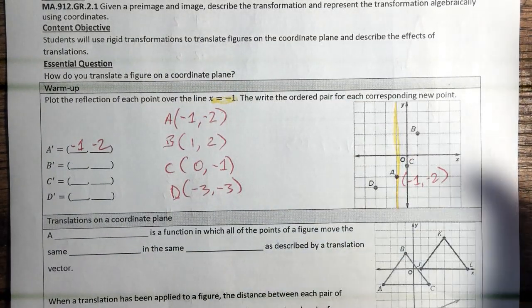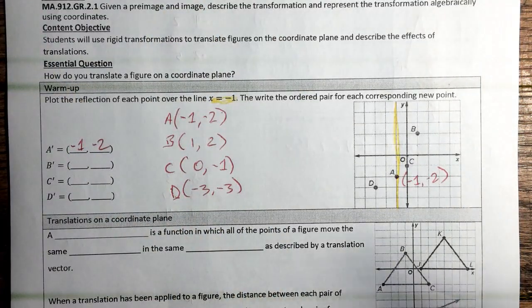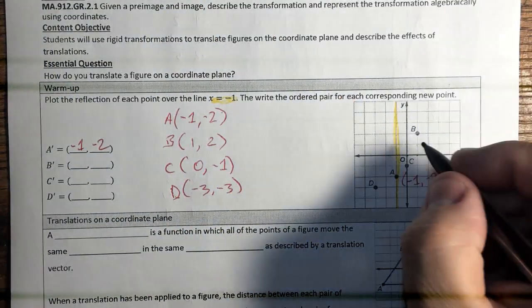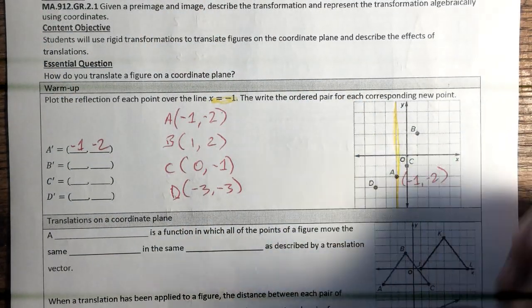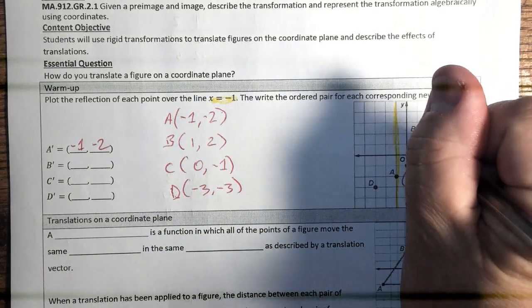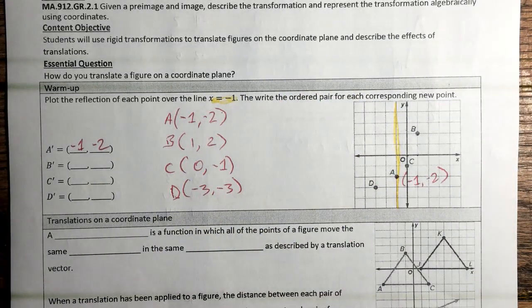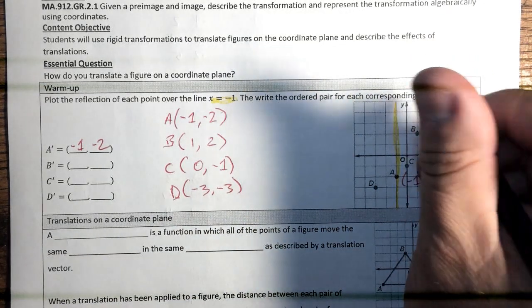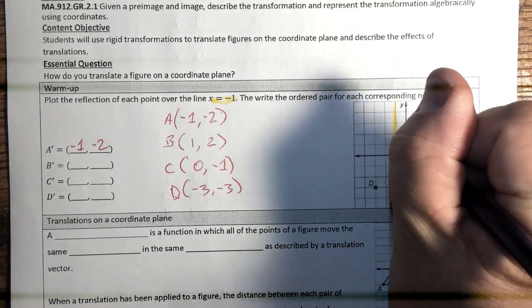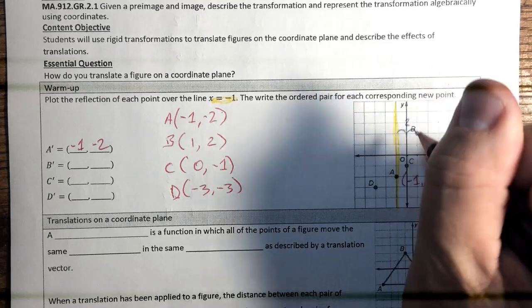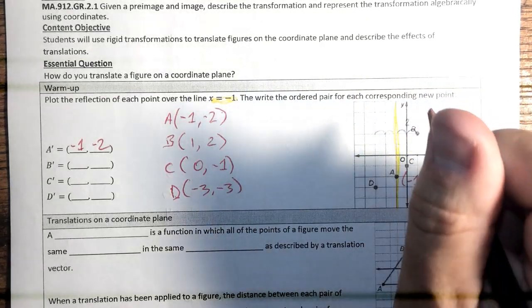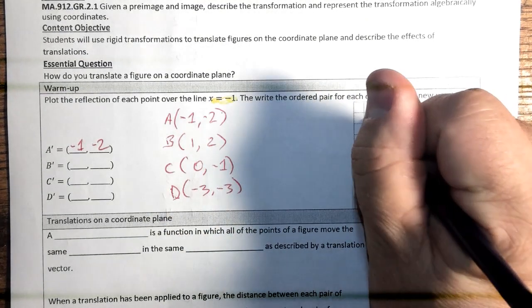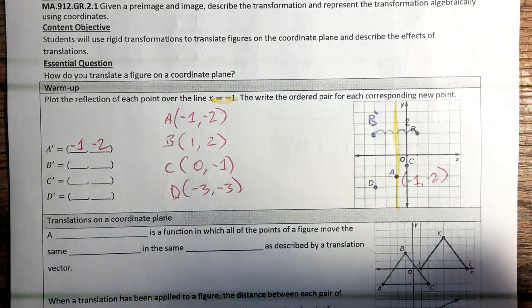B, notice I'm using pencil. So B is 1, 2, to the right. So we're going to go 1, 2 to the left for B prime.